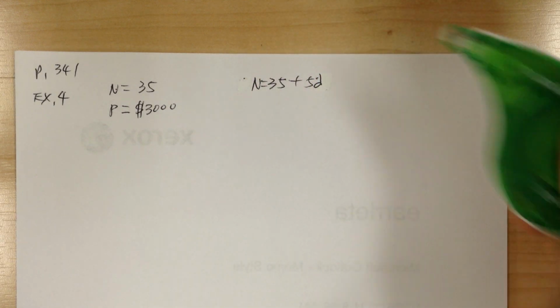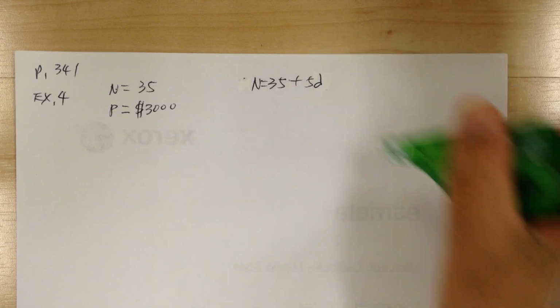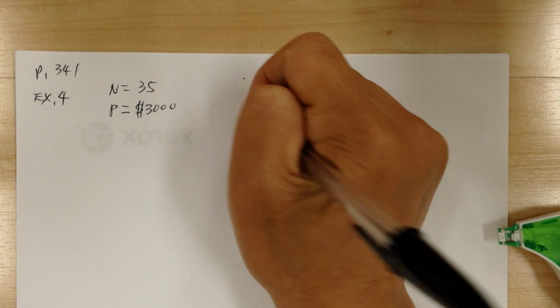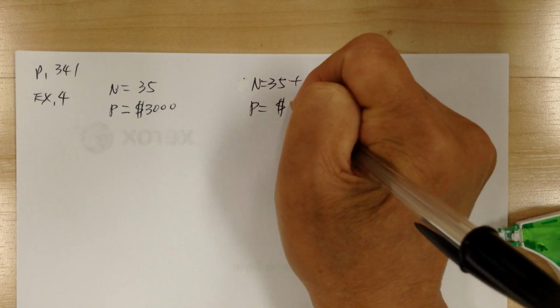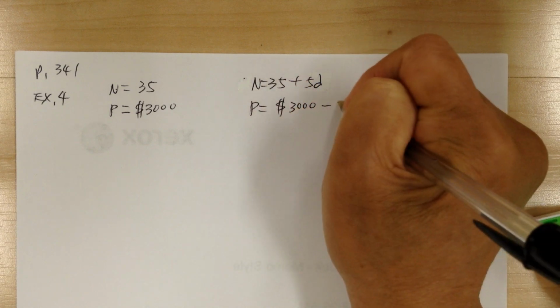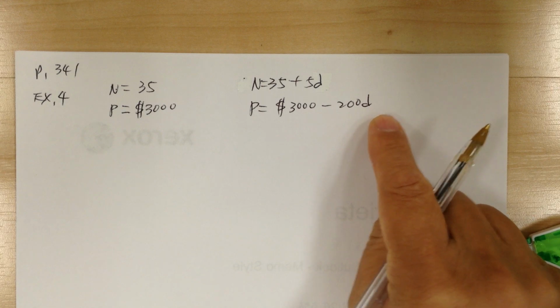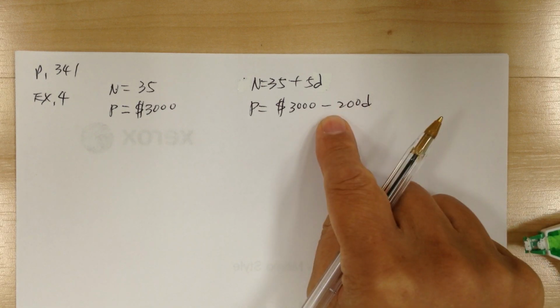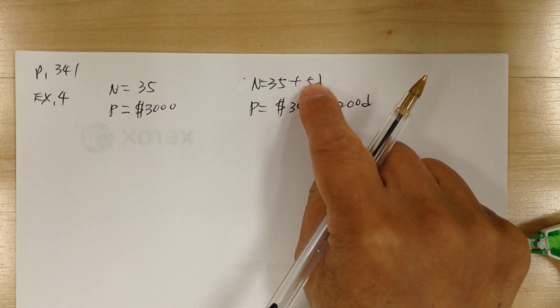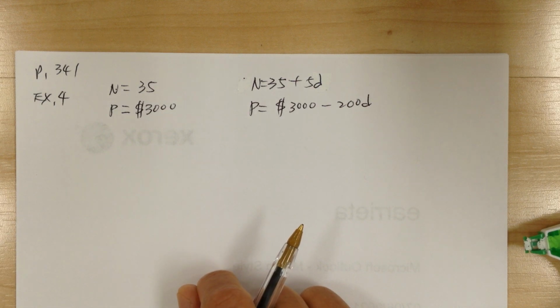So the number of cars, every time it changes, will increase by 5, and the price will be minus 200d. So d is how many times it changes. So every time they change, the price decreases by 200 and it will increase by 5 cars.